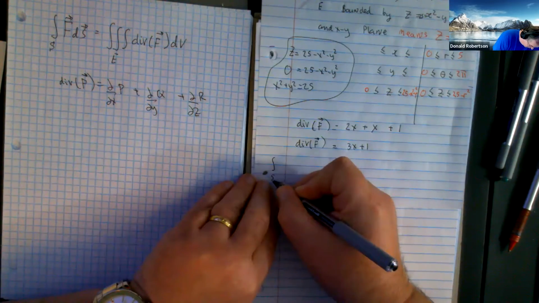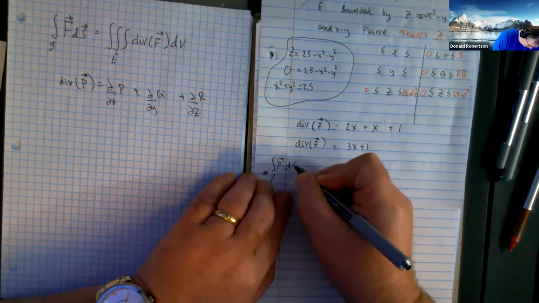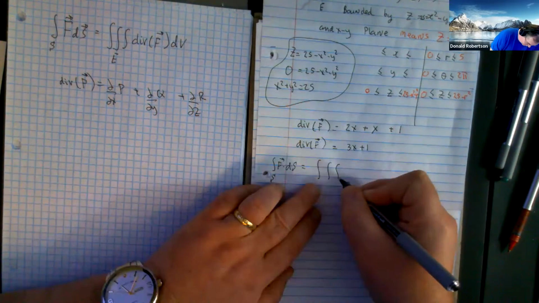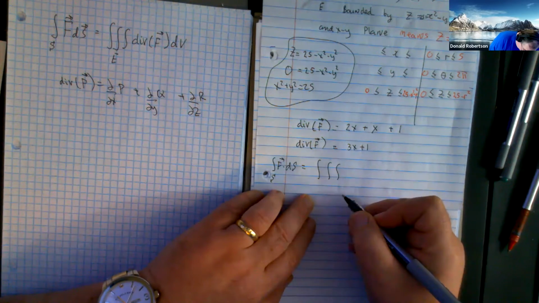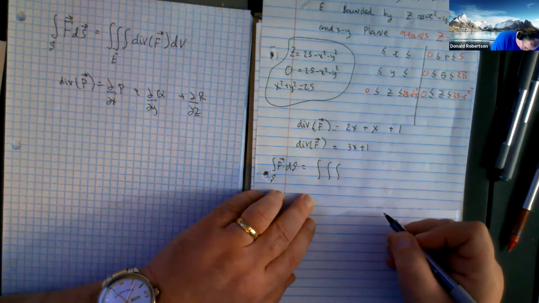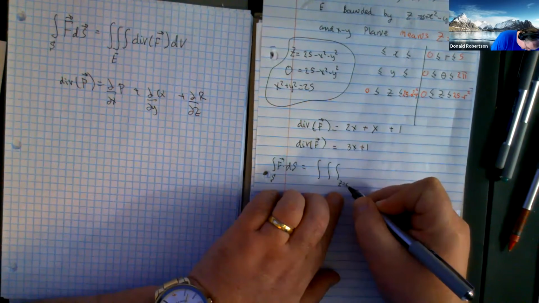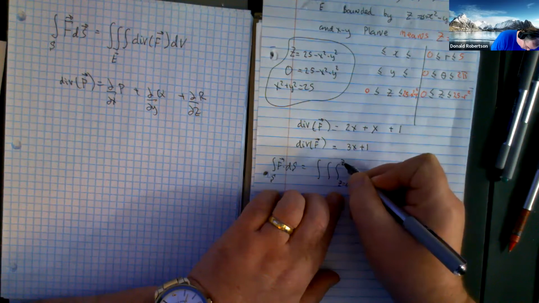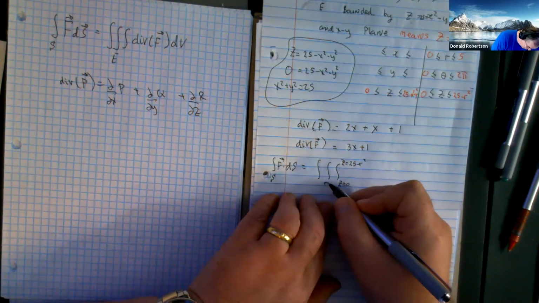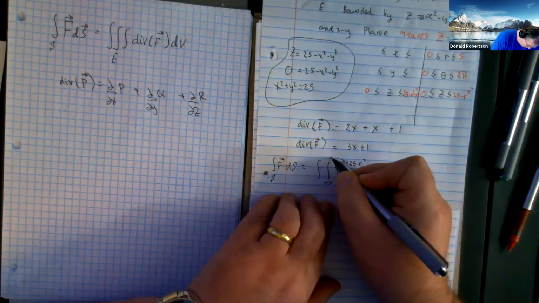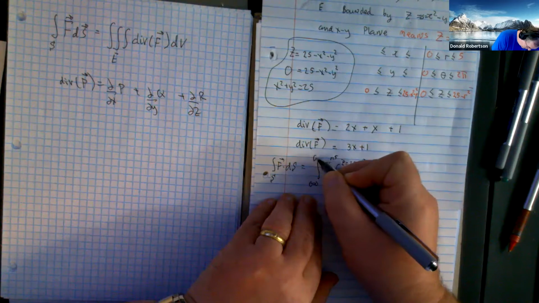Surface integral of f dS, and it's going to be a triple integral. And what am I going to do? I guess I should check this guy. So z equals 0 to z equals 25 take away r squared. Then r equals 0 to r equals 5. Then theta equals 0 to 2 pi.